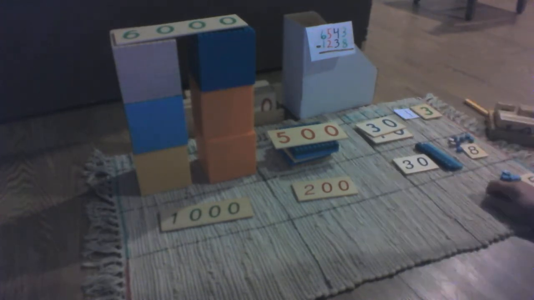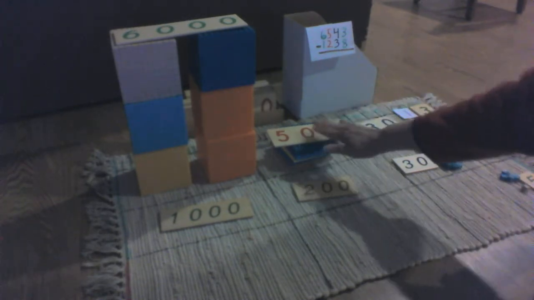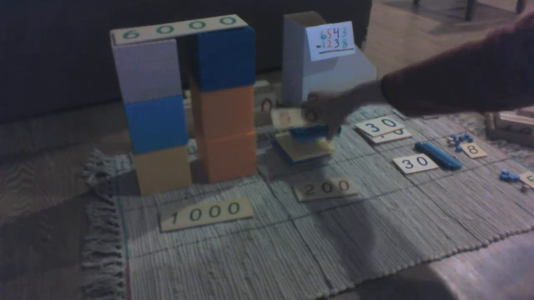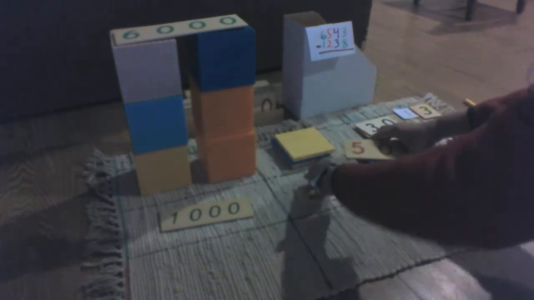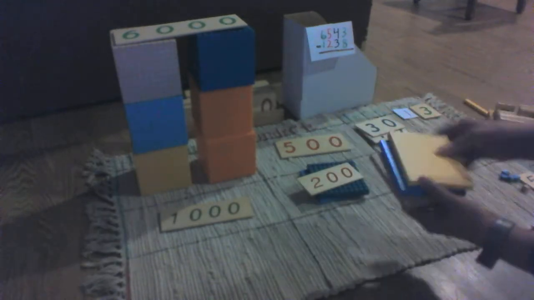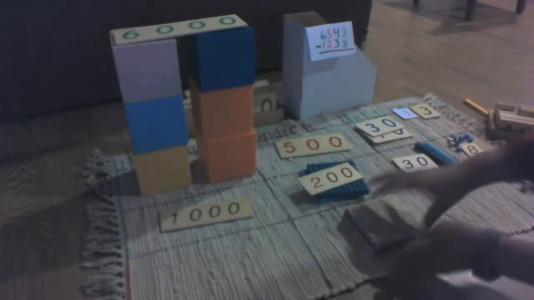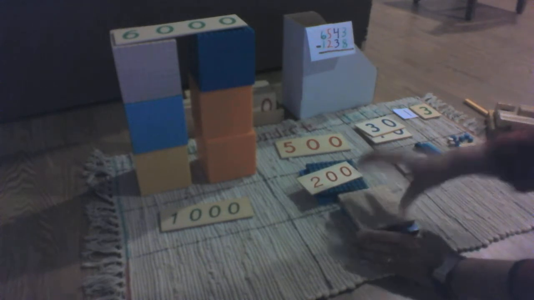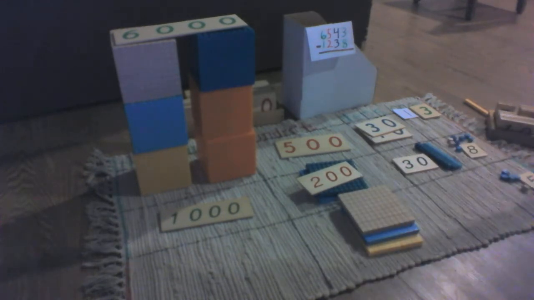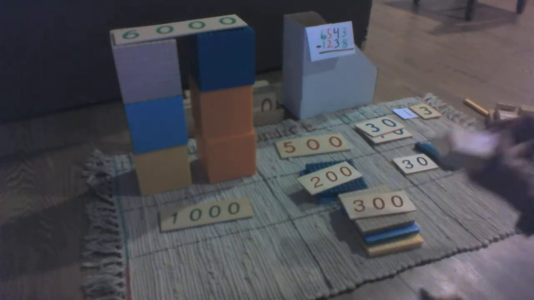Now we're going to our hundreds placement. And here it says 500, take away 200. So we're going to take 200 away and set them here. And how many do we have left? Let's count them. 1, 2, 3. I'll leave them like this so you can actually see it. I'll then come over here and look for the number 300. There's my 300.